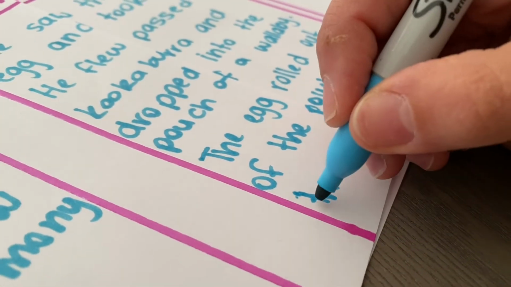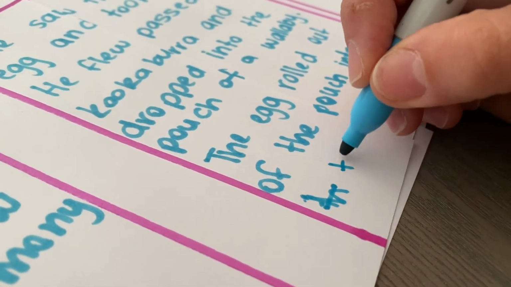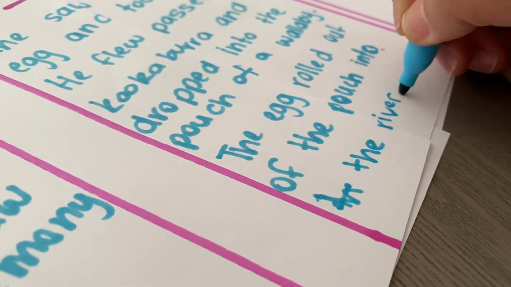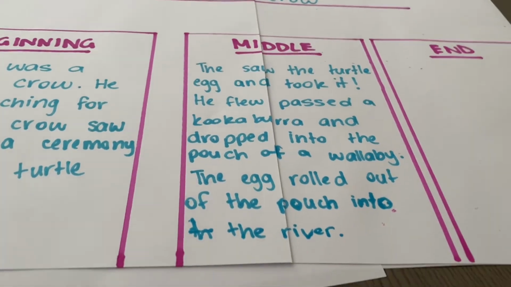Sorry, if you make a mistake, boys and girls, that's okay. Just put a line through it. The river. And full stop at the end of my sentence. Let's reread it.